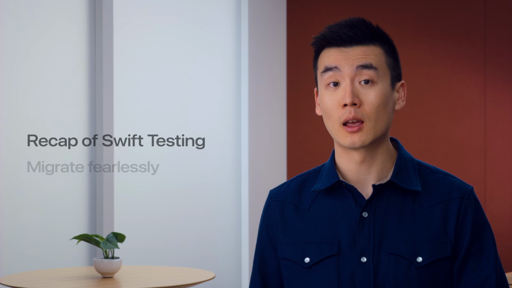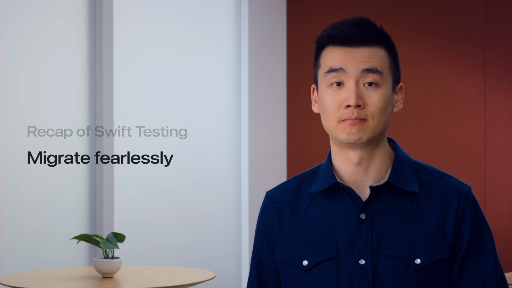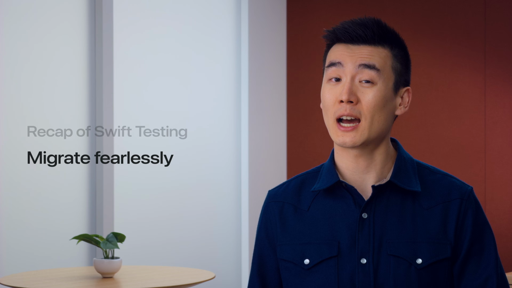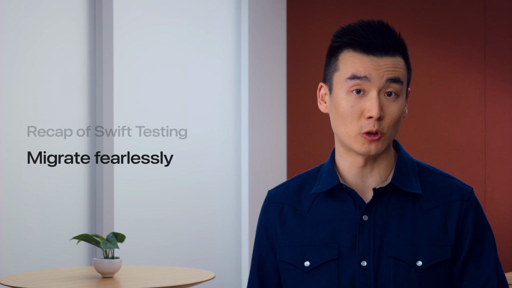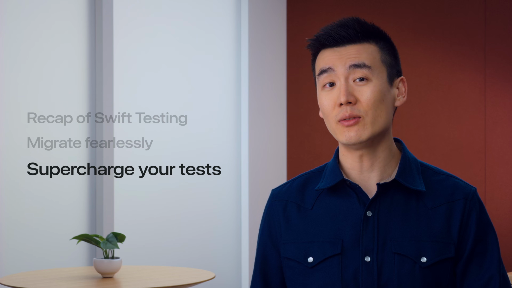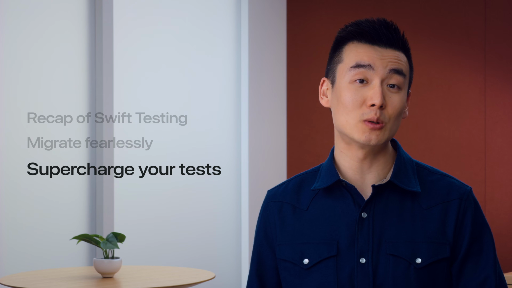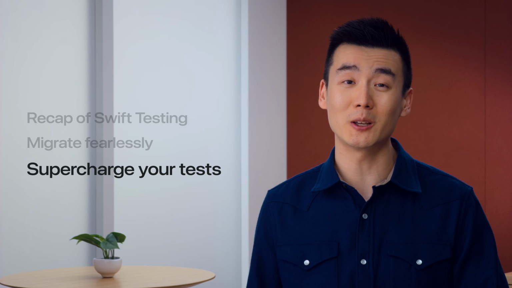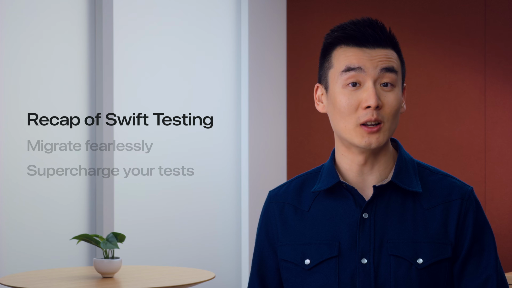I'll begin with a review of some Swift testing building blocks and compare those to similar concepts from XCTests. Next, I'll add Swift testing to an XCTest project. Along the way, I'll demonstrate how to reuse existing code with the test framework interoperability feature. And even if you don't use XCTests, please stick around. I'll share how to use Swift testing features to boldly go where no XCTest has gone before. Let's get started with the basics of Swift testing.